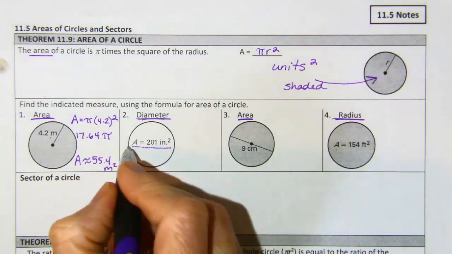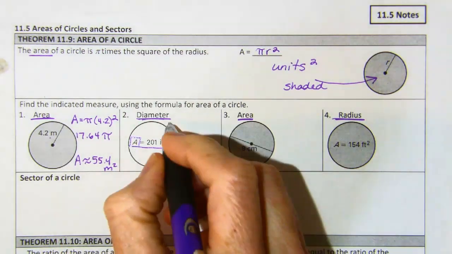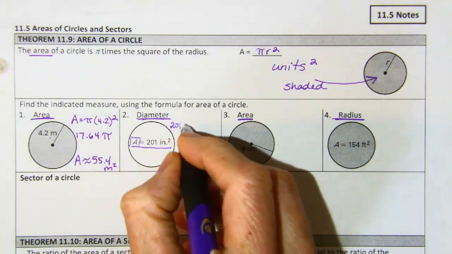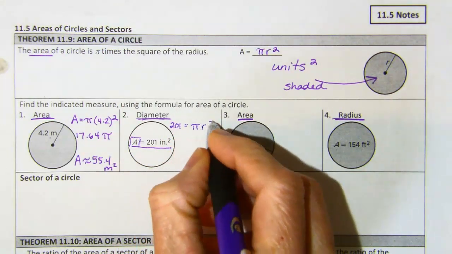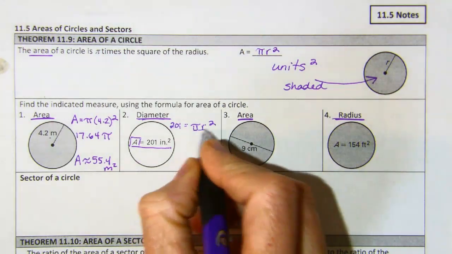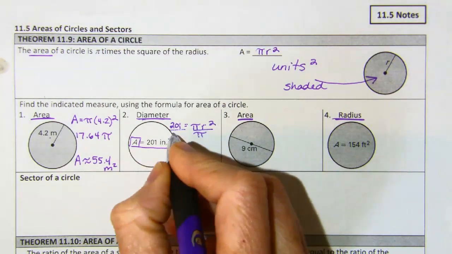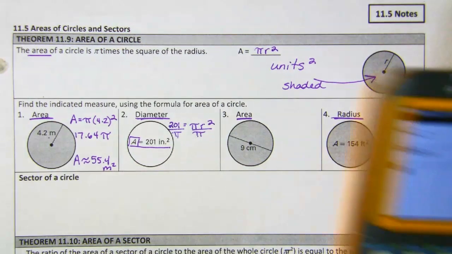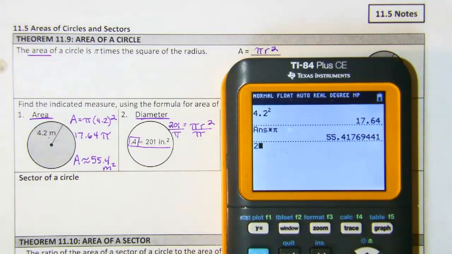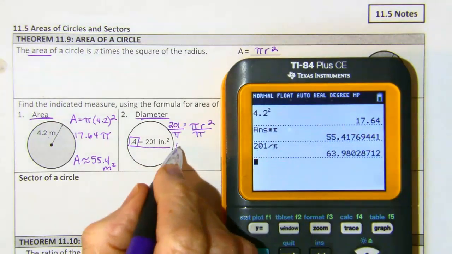Now the next one, if you'll notice, it's asking us for the diameter, and this time it tells us the area. So for this one, we're going to say 201 equals pi r squared. We have to get the r squared by itself, so we're going to divide by pi. Again, we're going to need the calculator to help us do that. So 201 divided by pi.